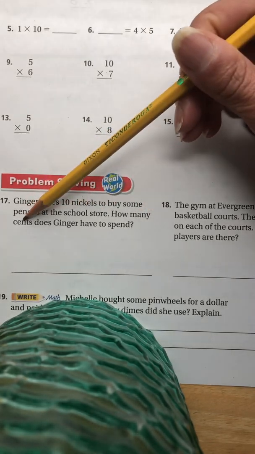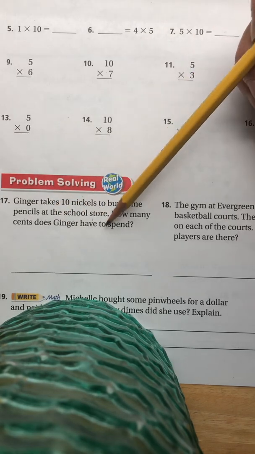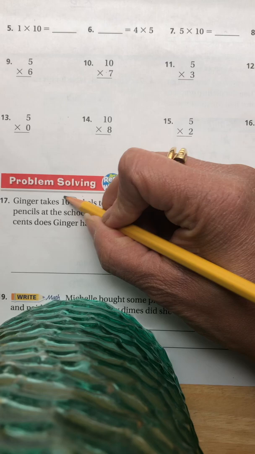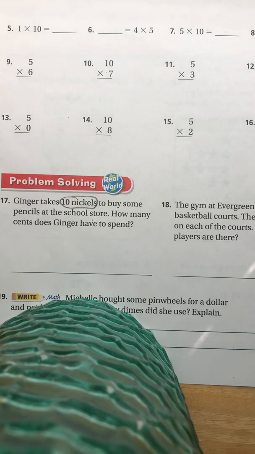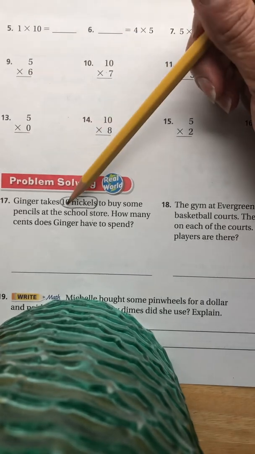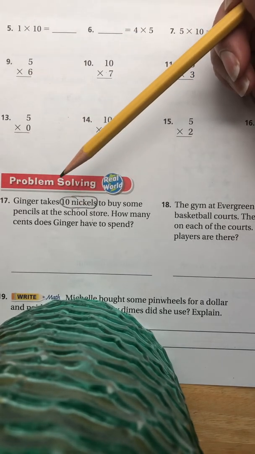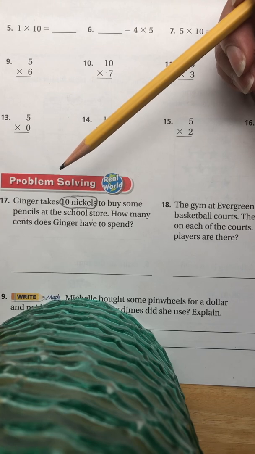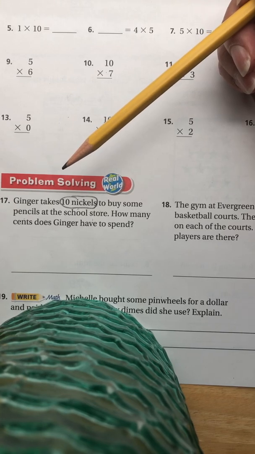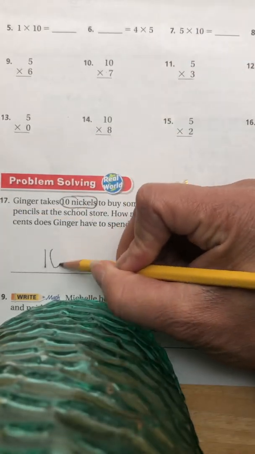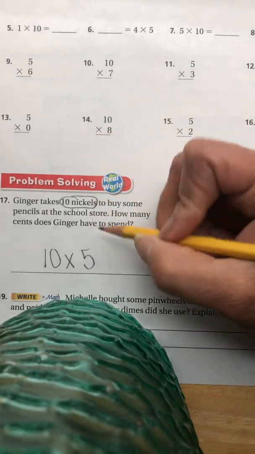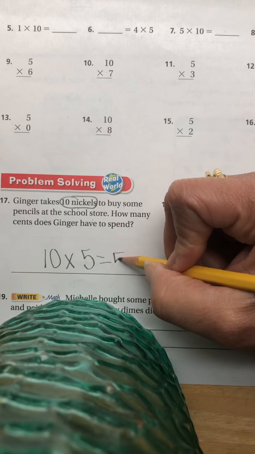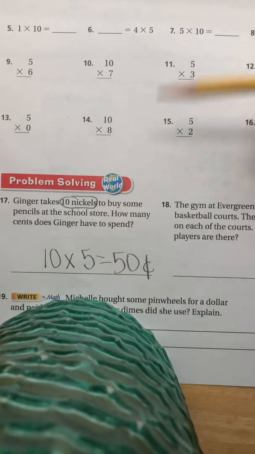How many cents does Ginger have to spend? Well, please circle 10 nickels. Now, as you look at that, it looks as though you only have one number to multiply, but you actually have two, because a nickel is worth how much? If you said 5 cents, you are correct. So if you have 10 nickels and each nickel is worth 5 cents, 10 times 5 will give you 50 cents.